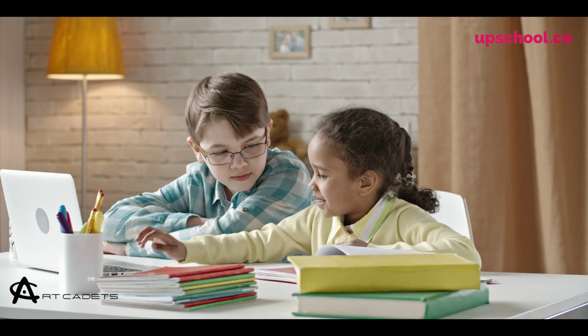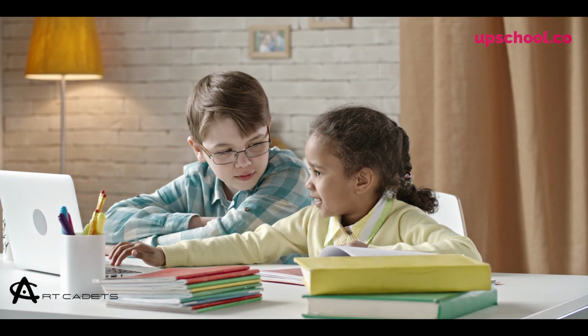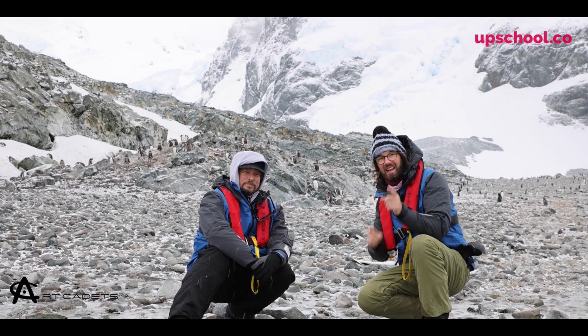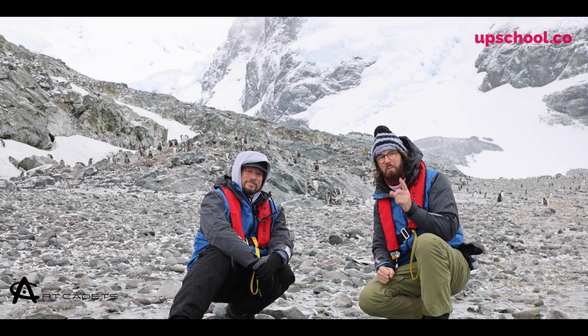So, this week, we want you to continue your study on penguins. We want you to use depth perception to do a drawing, and then use recycled material to make your very own penguin come to life.